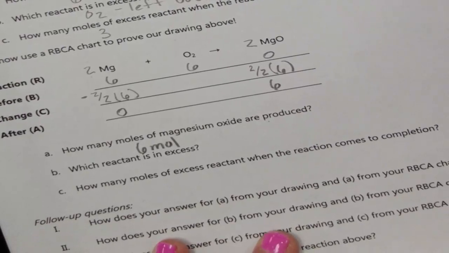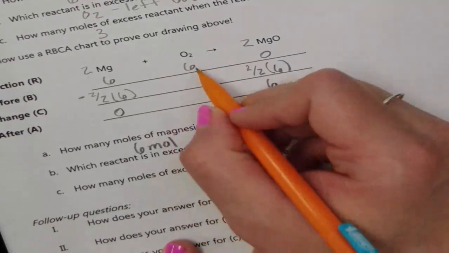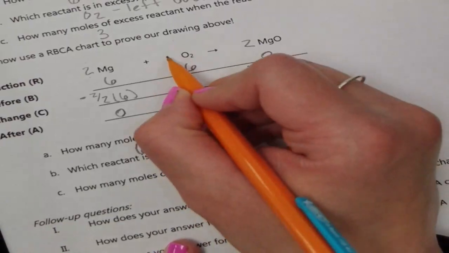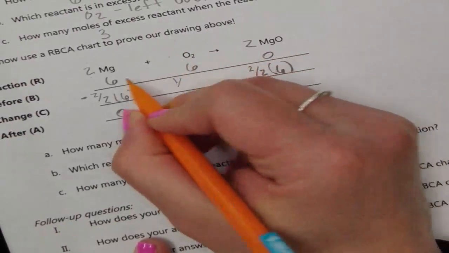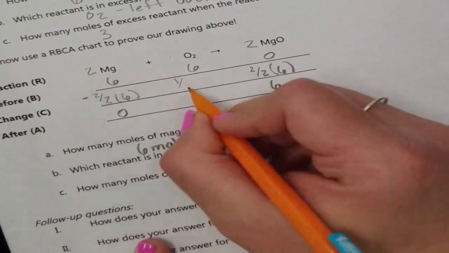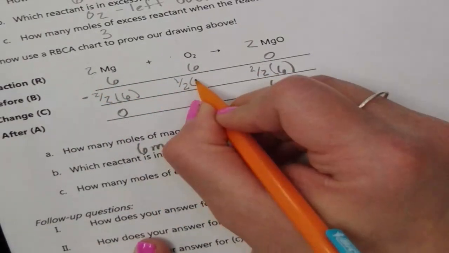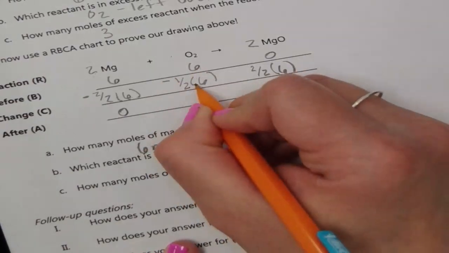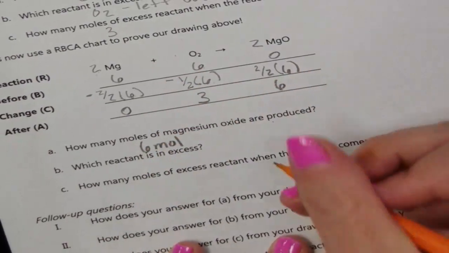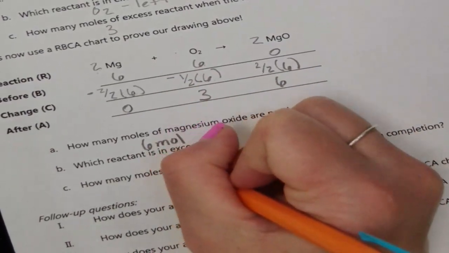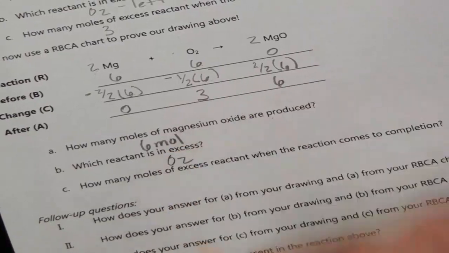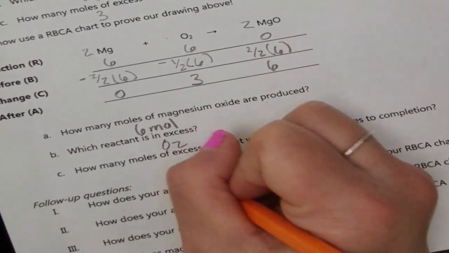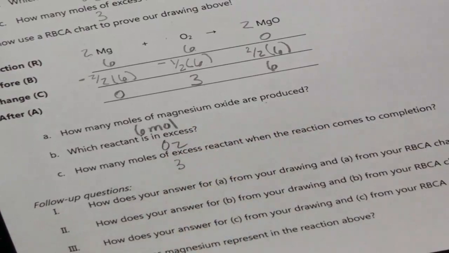Which reactant was in excess? So let's look here. Let's look at the oxygen. I have 1 mole of oxygen for every 2 moles of magnesium times my change. 1/2 times 6 is 3. 6 minus 3 is 3. So my oxygen was in excess because I had some left over, and we had 3 moles left.